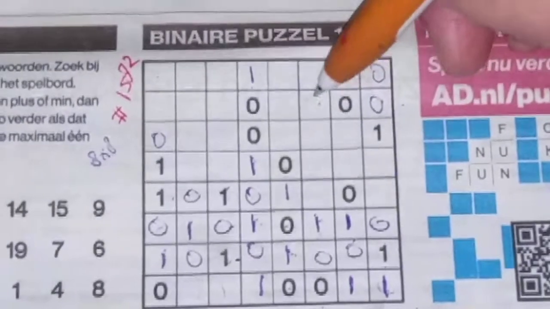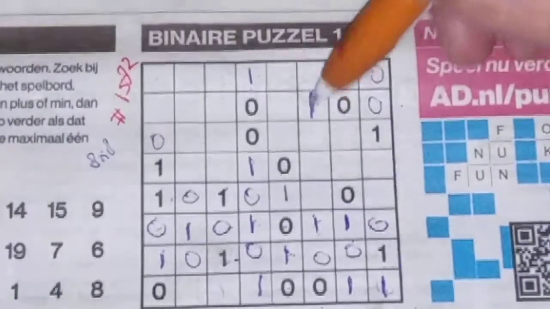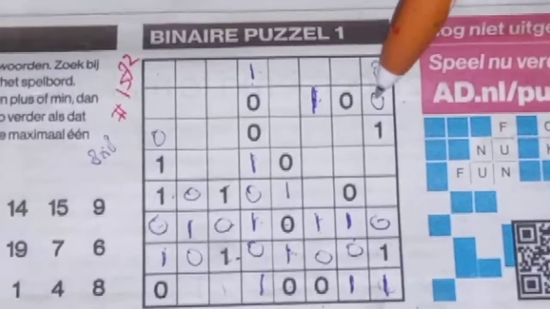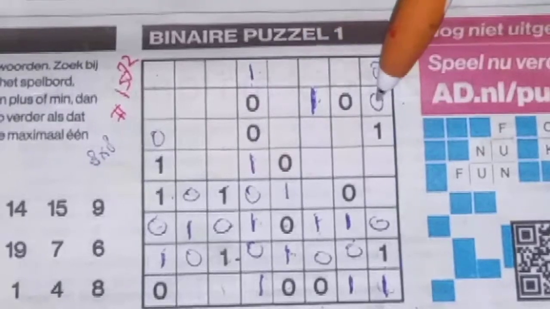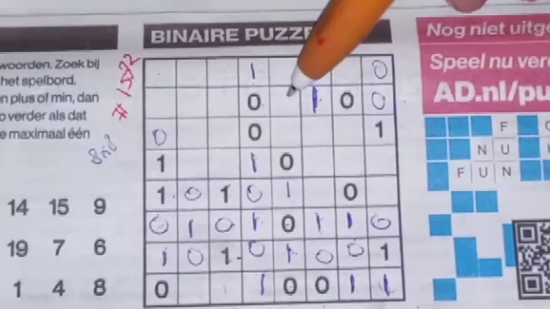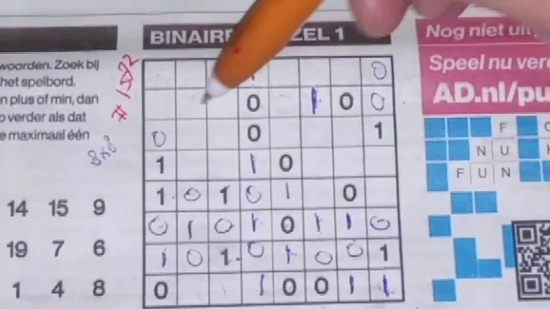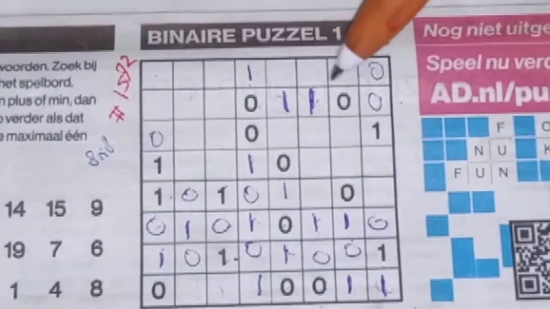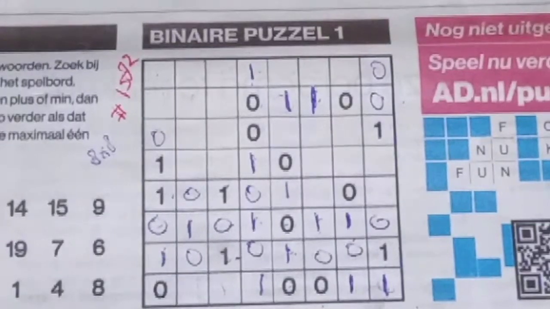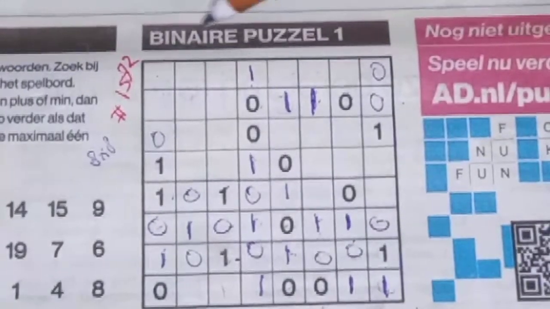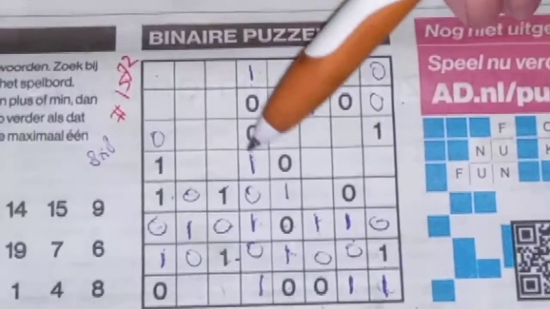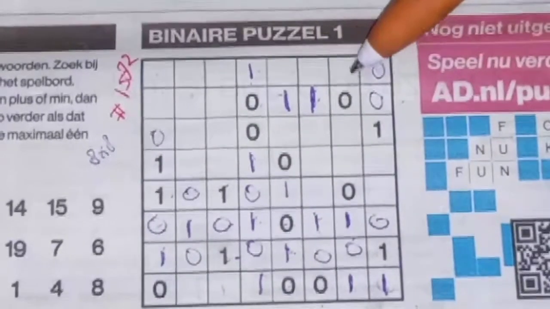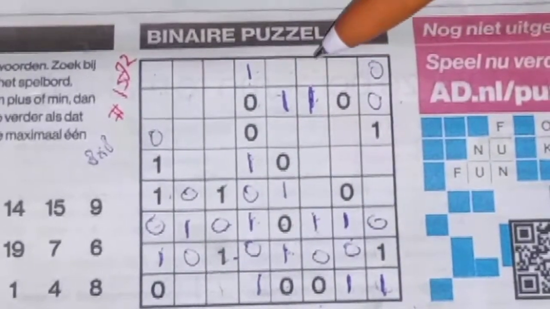Double O, here a 1, there a 1. And then 3 O's. If I place the 4th O here, then we have 3 ones in a row, not allowed. So this should be a 1. Alright. Come on. It's taking too long.